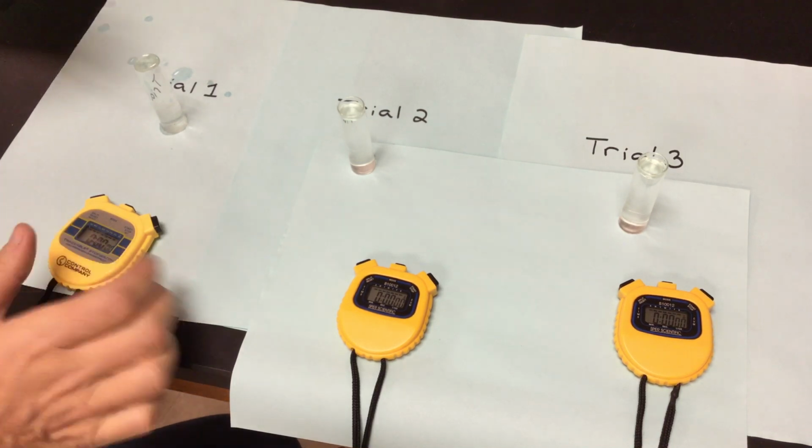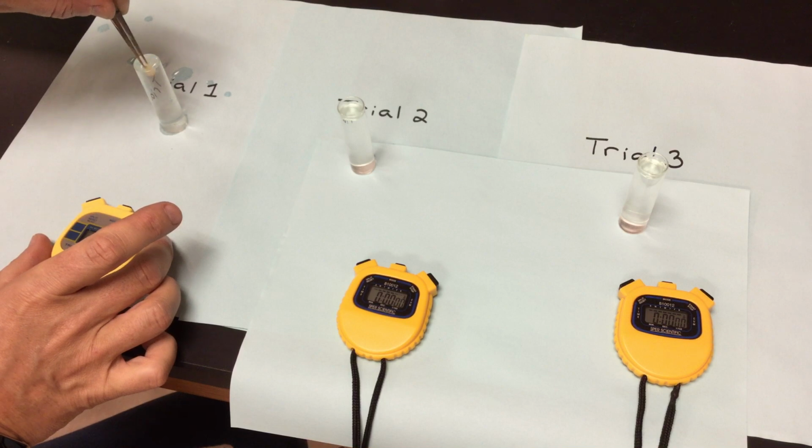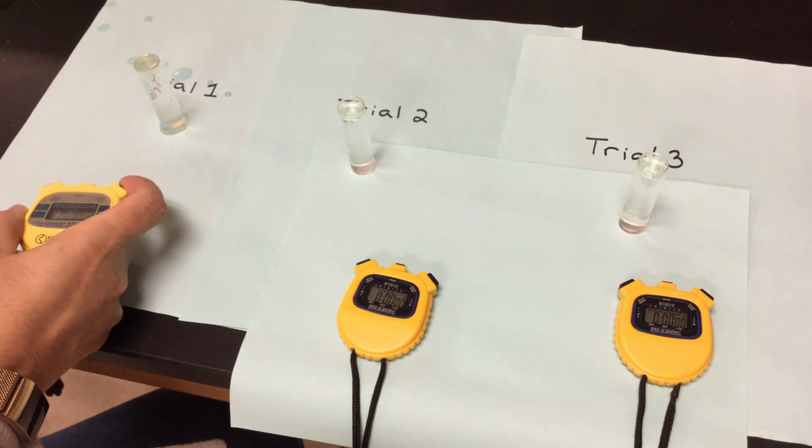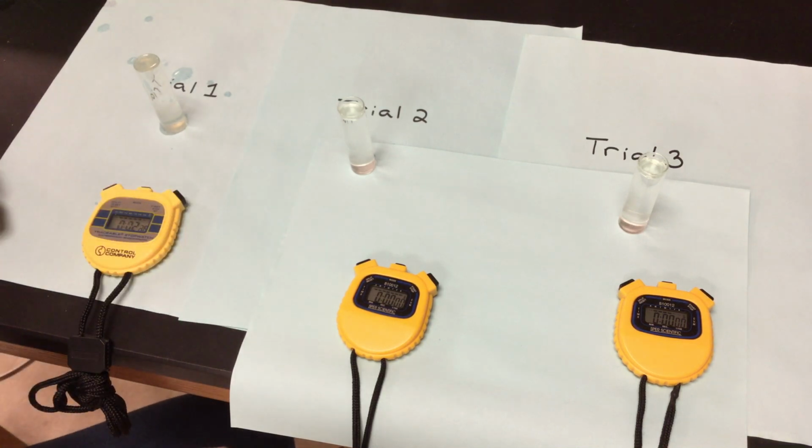So pH of 9, I'm sticking my first one in. I'll let it go to the bottom. Once it hits that bottom, I'm starting my time. I'm going to go to my second one. Make sure you only have one disc. It'll change the mass. It'll change how much yeast is going in there.